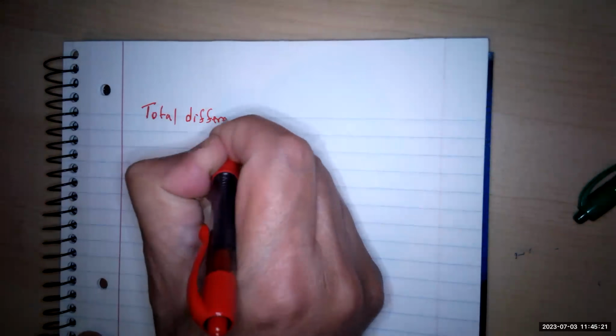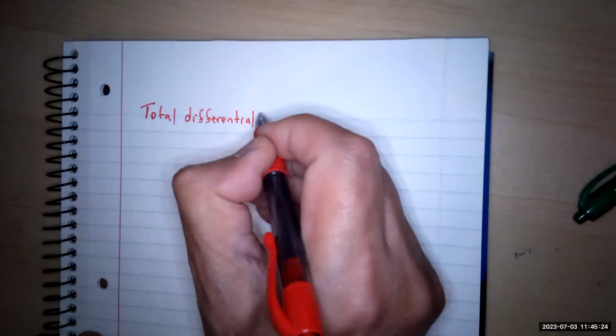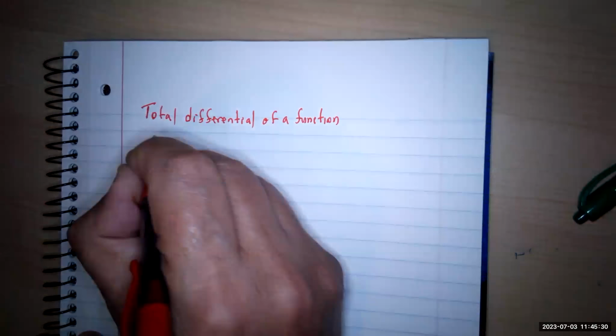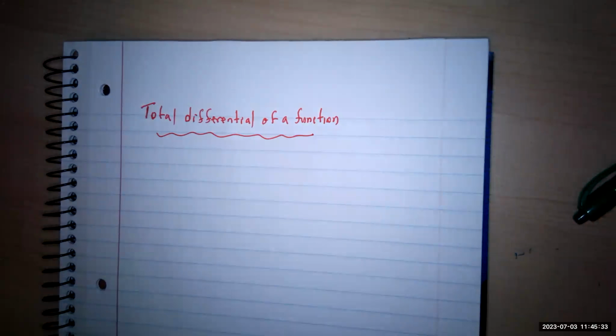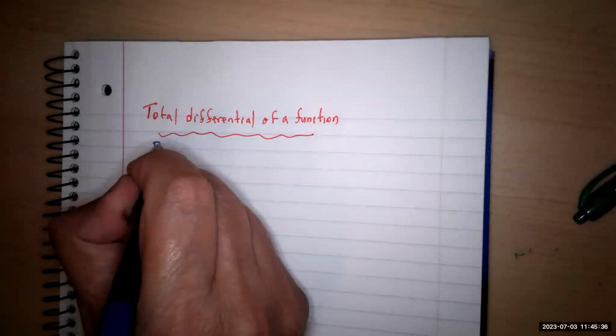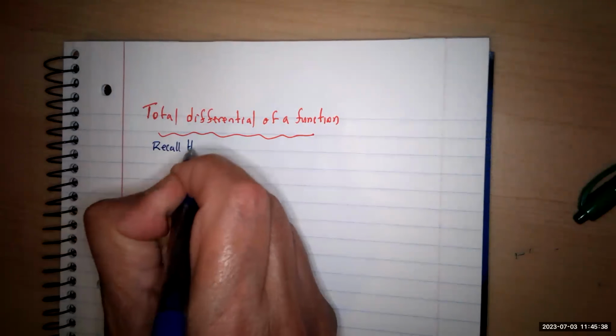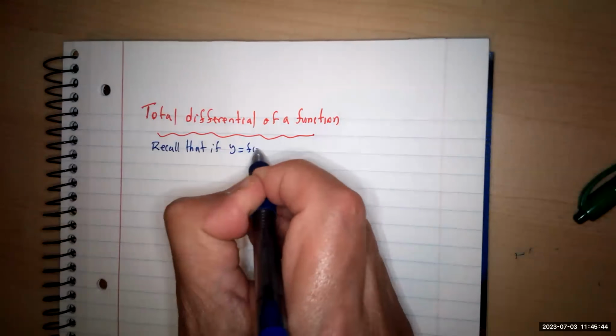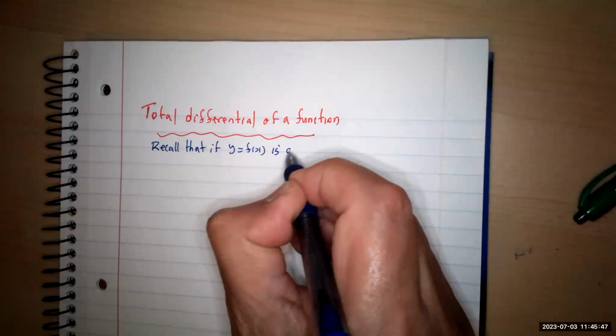The practical one is to go with the differential. It's the differential of a function, but in your book they call it the total differential. It's the same thing, so it's going to be total or just differential, of a function of several variables, of course. Just recall what you did in calculus 1. We bring it back. Recall that for a function of one variable, if y equals f of x, it is differentiable.